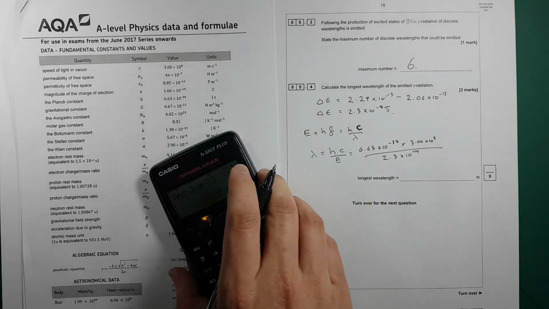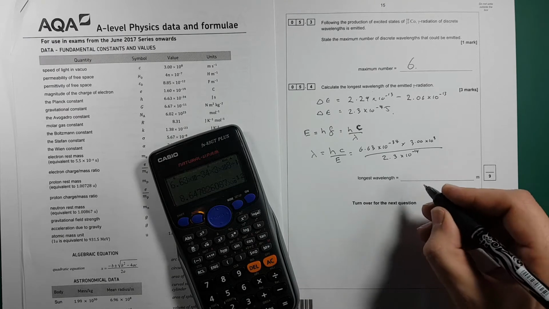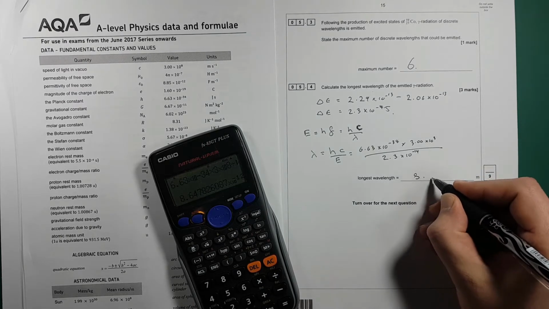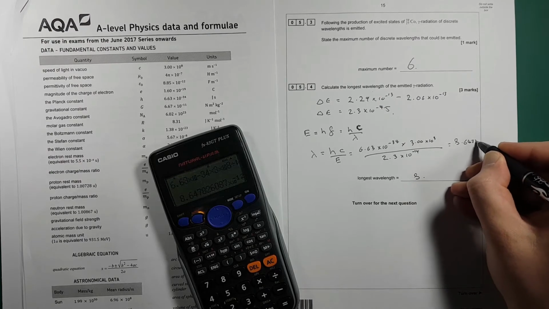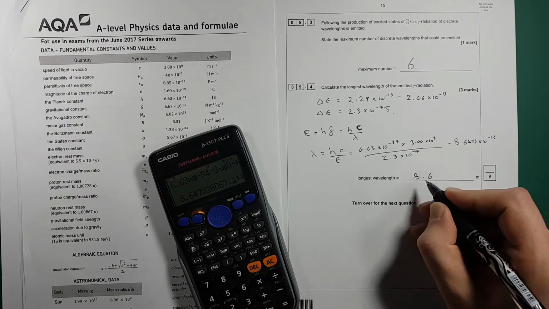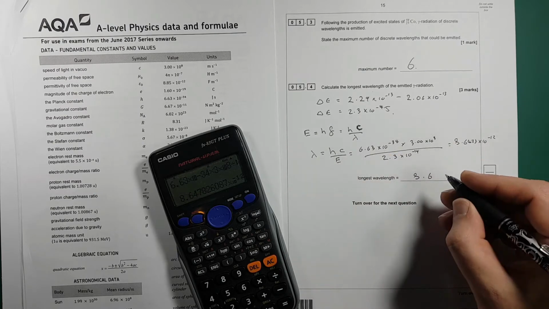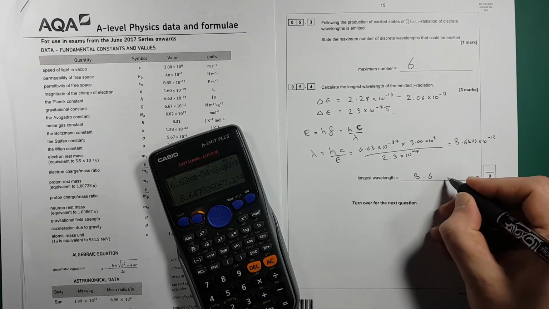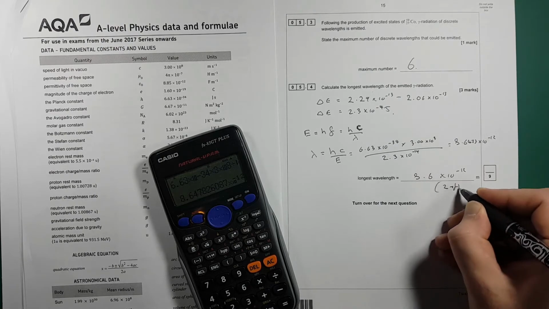So let's put those in and see what happens. 6.63 times 10 to the minus 34 times 3 times 10 to the 8 divided by the answer. And we get 8.6478 times 10 to the minus 12. Let's have a look at decimal places. We've got 2 sig figs there, so we've got to do it to 2 sig figs. So that's 8.6 times 10 to the minus 12, 2 SF.